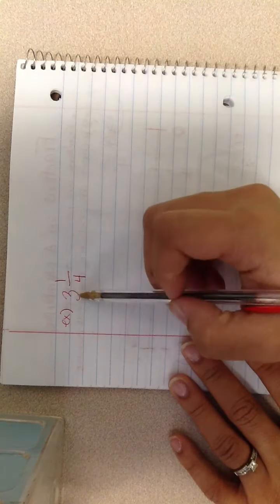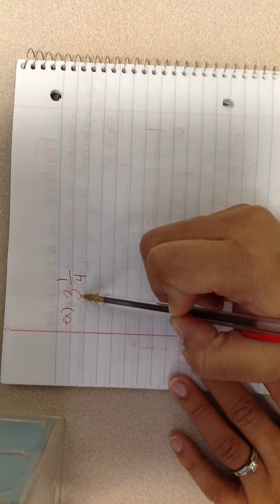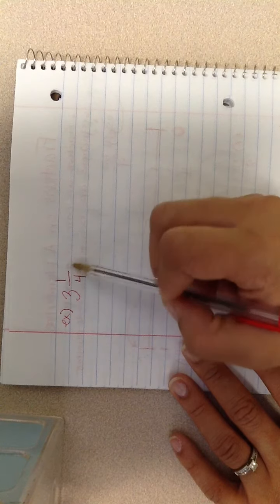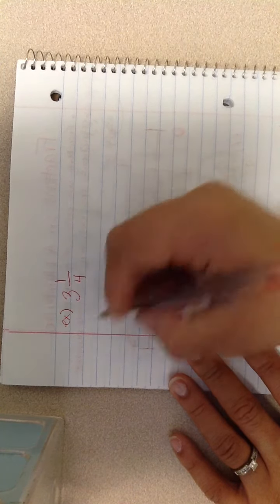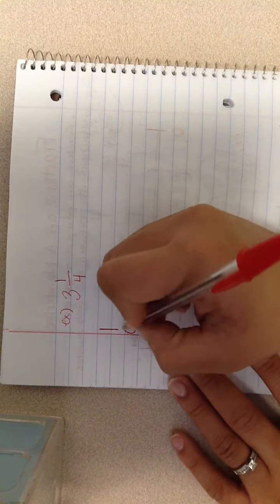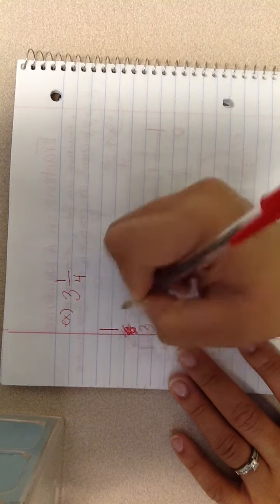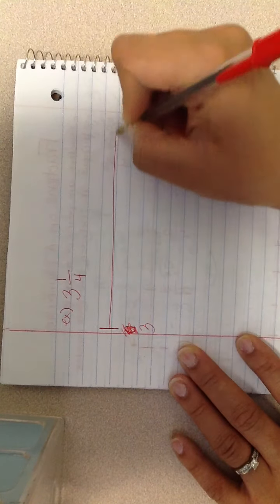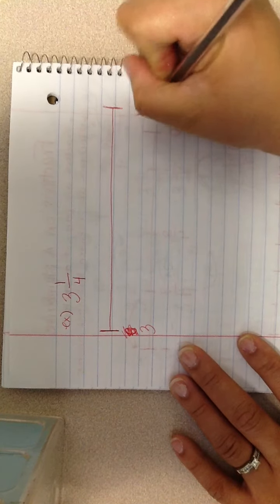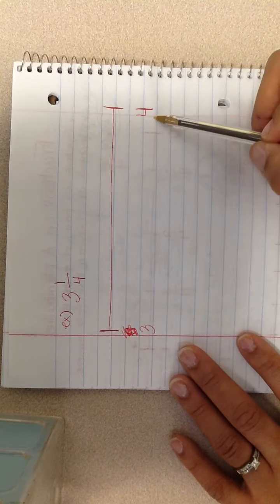I know that 3 and 1/4 at least has 3 in it because 3 is my whole number, but it's not quite 4 wholes yet. It's a few fourths away from being 4 wholes. So if I look at my number line, I'm not going to actually start at 0 this time. If I start at 3, continue down, and I end at 4, 3 and 1/4 is between these 2 whole numbers.